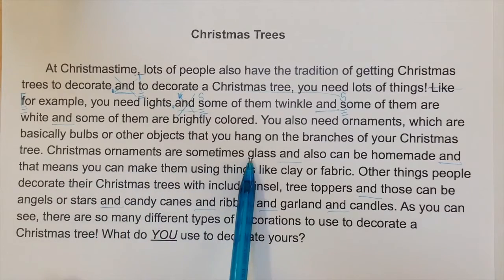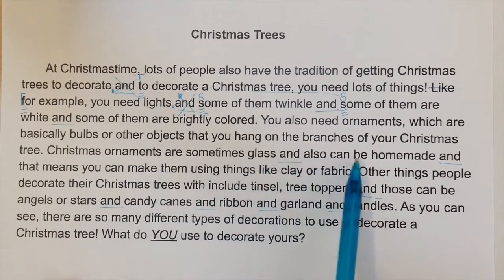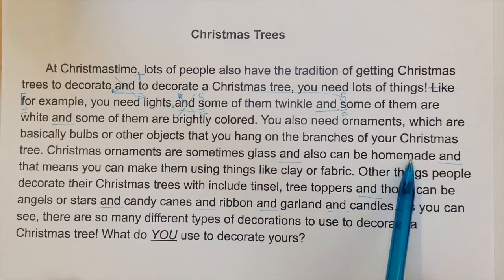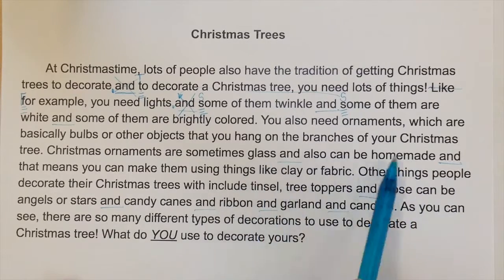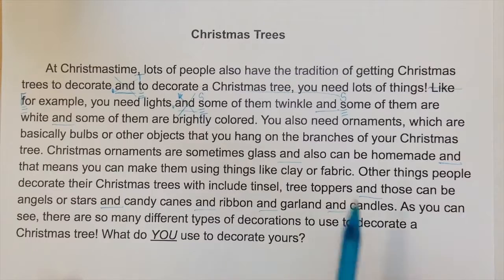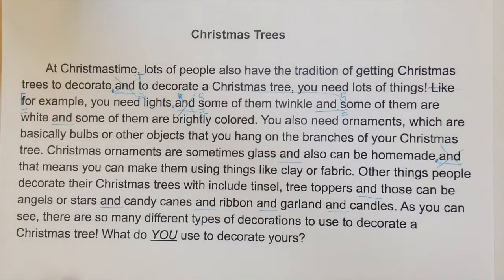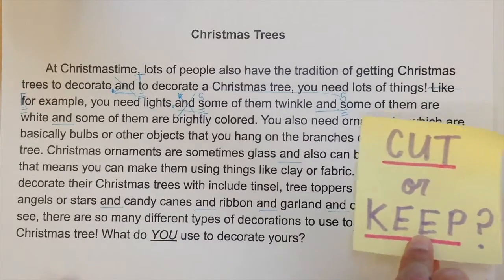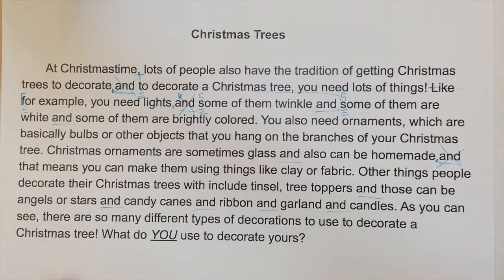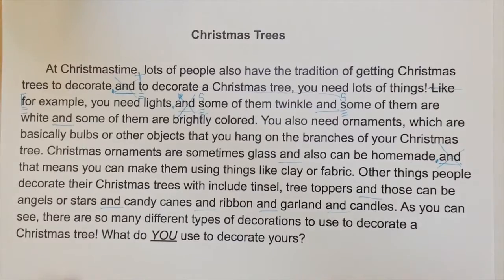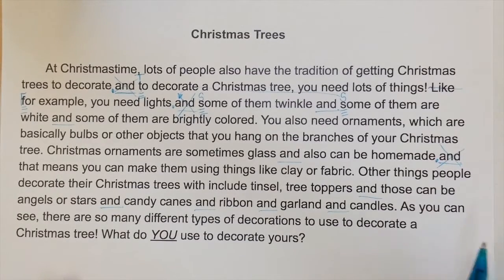Christmas ornaments are sometimes glass and also can be homemade. Okay, so I think those connect, and they need to stay connected because they're related to each other. So I'm going to keep that, and I'm going to add a period. I'm going to cross out the word and, because anytime that I decide to cut the word and, I'm replacing it with a period or some other type of punctuation. But I need to make sure that the next part still makes sense since I took a word away.